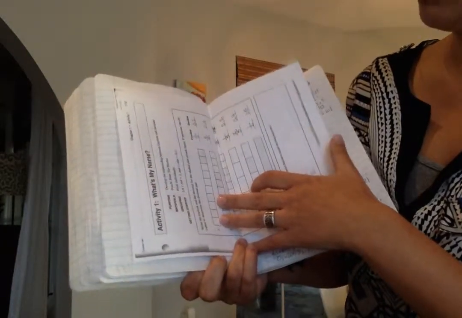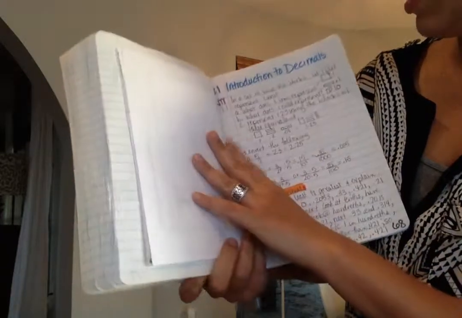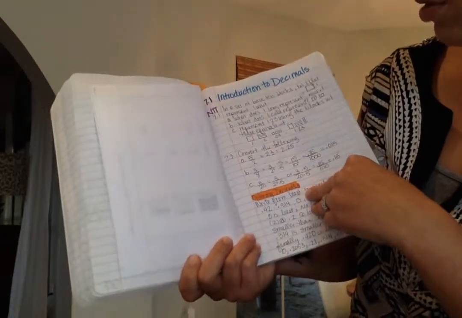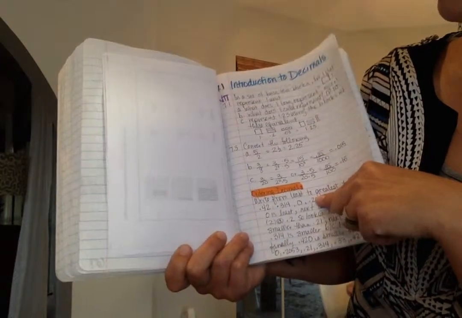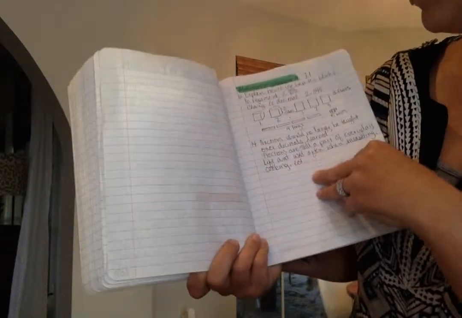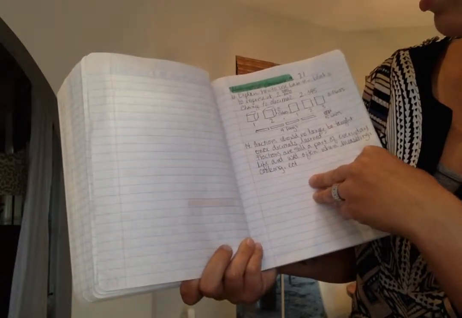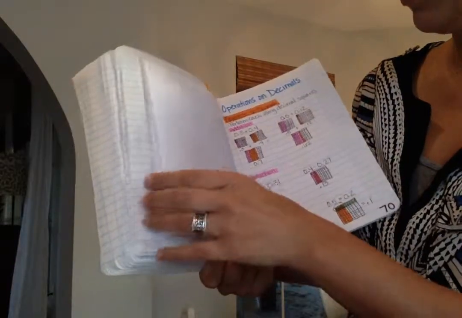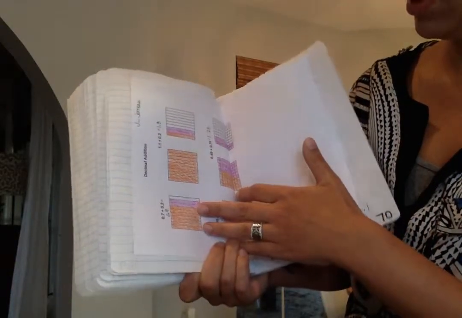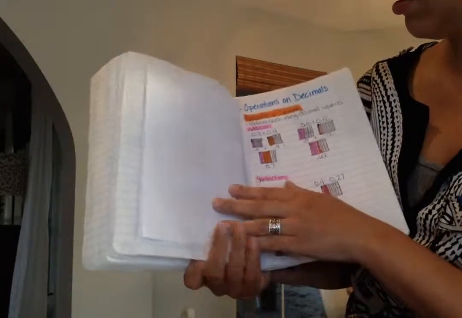Activity 1 for introduction to decimals. Now try this in ordering decimals. Mathematical connections. Operations on decimals. Decimal addition worksheet.